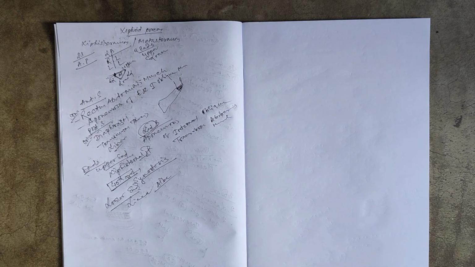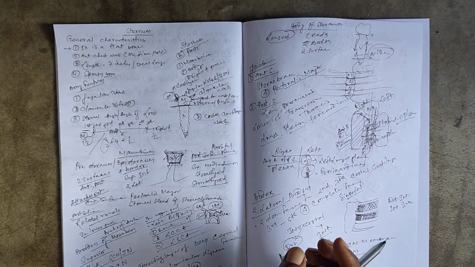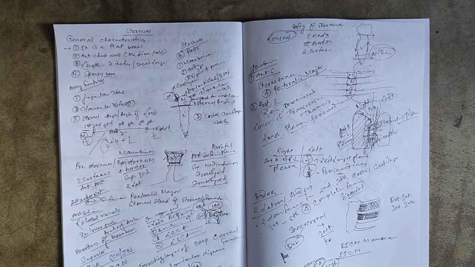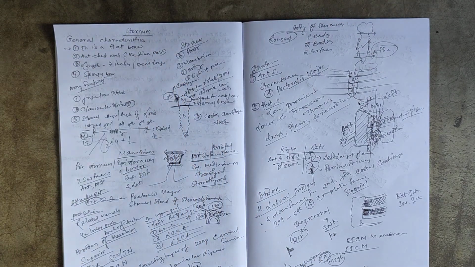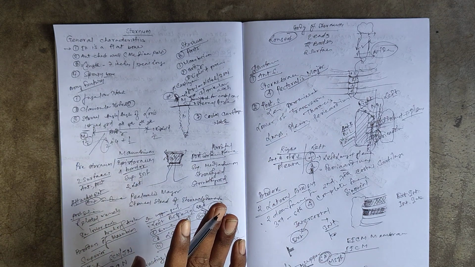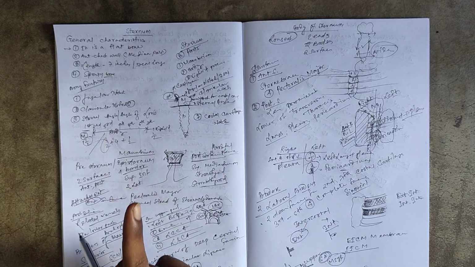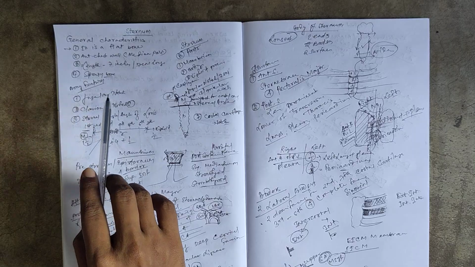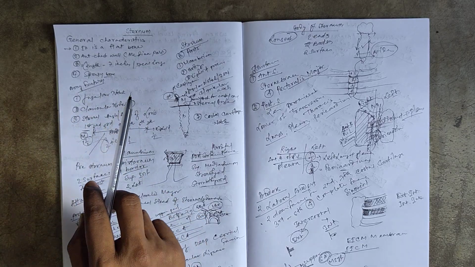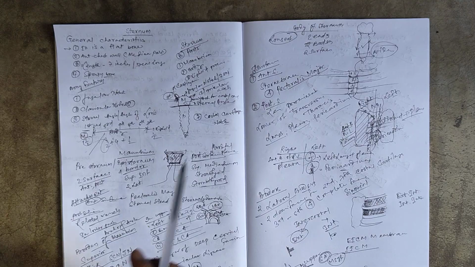So these are all the parts of the sternum. If we take a very short summary of the sternum, first of all we discussed the general characteristics. It is a flat bone located in the median part of the anterior chest wall. It is about 7 inches or 17 centimeters long. It is mainly made up of spongy bone, so it is rich in red bone marrow. The sternum is made up of three pieces: manubrium, body, and Xiphoid process. The bony features are the suprasternal notch or jugular notch, then the clavicular notch, then the sternal angle or angle of Louis, then the notches for the first, second, third, fourth, fifth, sixth, and seventh costal cartilages.